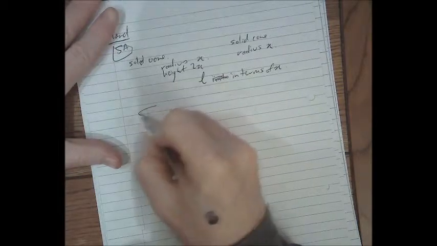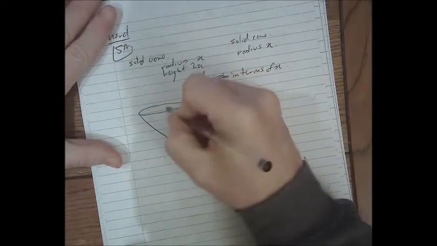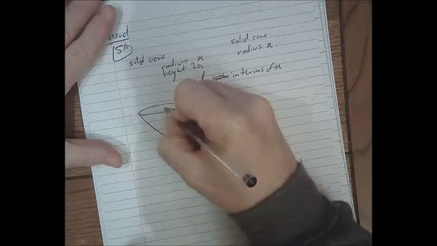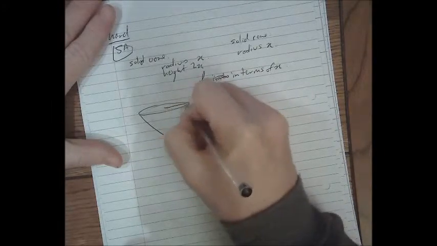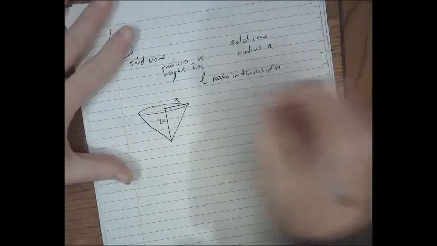Okay, so here is my solid cone. On the left, its radius is x, its perpendicular height is 2x. Here's the other cone.